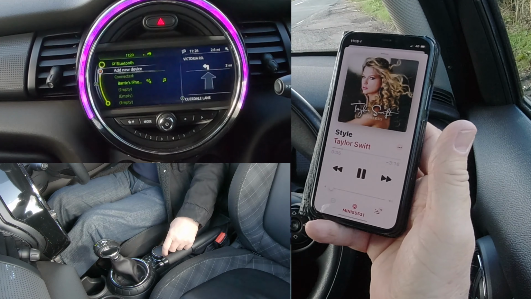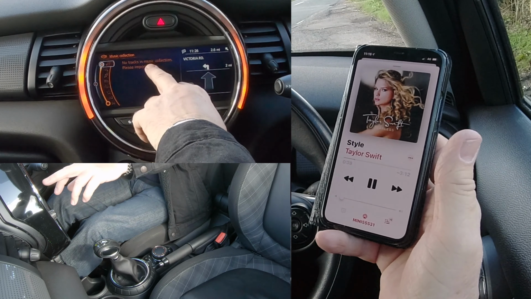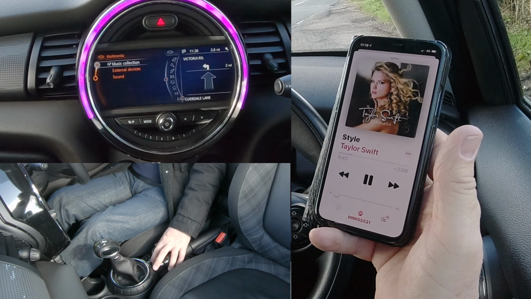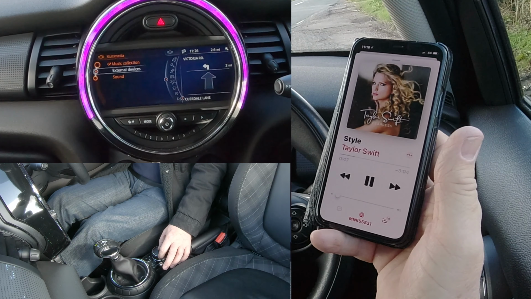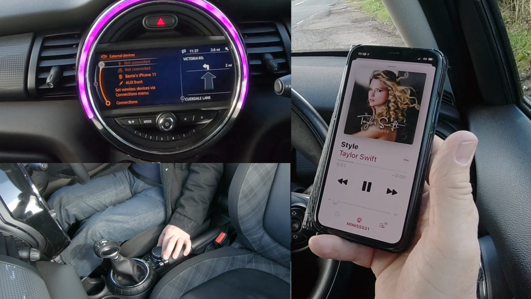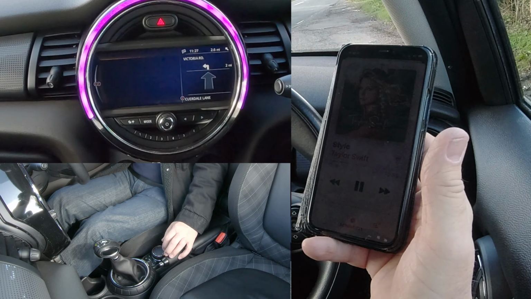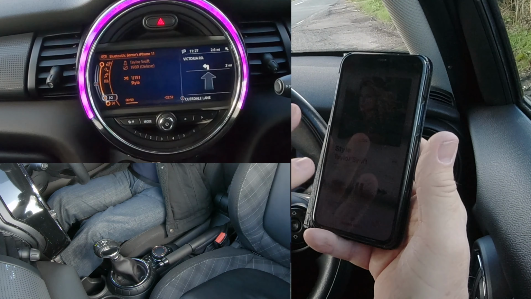That's turned down. Then we need to go to media. So onto media. That's on music collection at the moment. So we'll click media again, and you've got external sound. And then that brings up another menu, Barry's iPhone 11. Select. So you see there, that's now on.